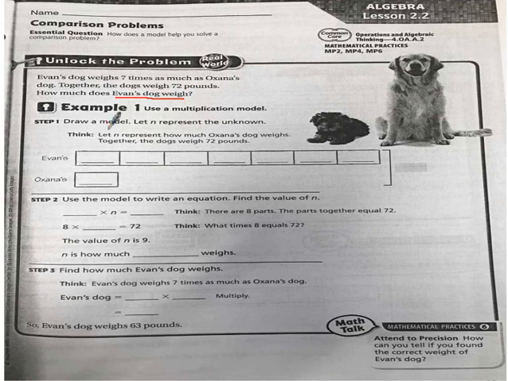So we're going to put an n in each one of these boxes because we are not sure how much he weighs. Okay, so let's just talk about the boxes though. There are 1, 2, 3, 4, 5, 6, 7 boxes. Let's relate that to up here. It says Evan's dog weighs 7 times as much as Oksana's. So 7 times, we're going to have 7 boxes, but we don't know what is in each box because we don't know what Oksana's dog weighs so far.